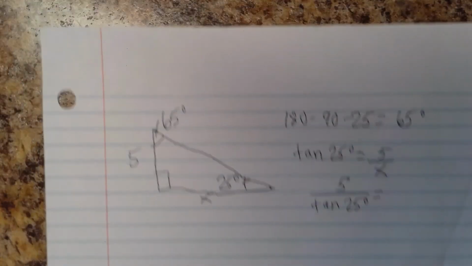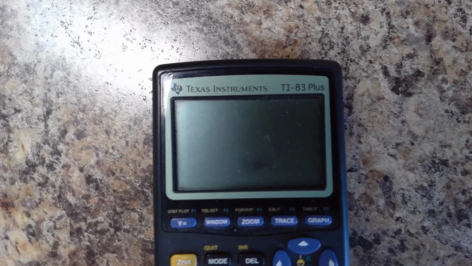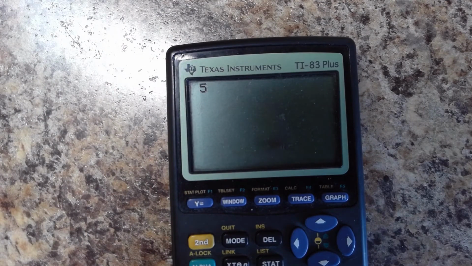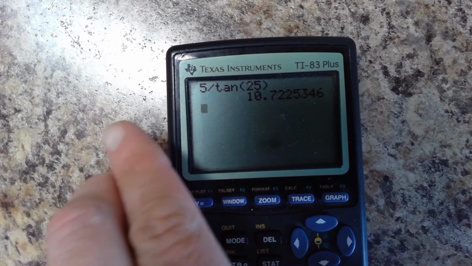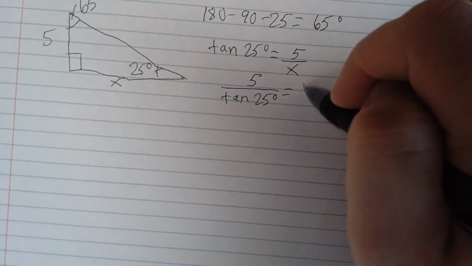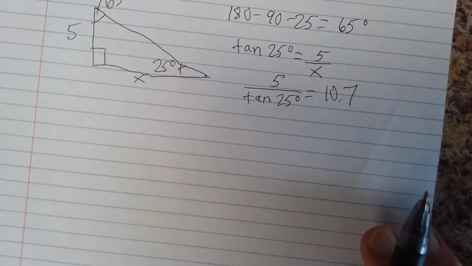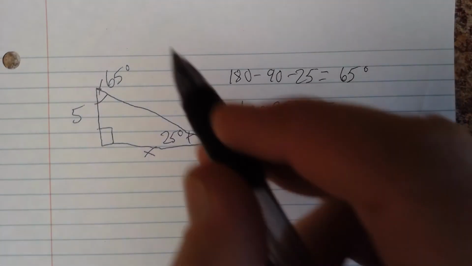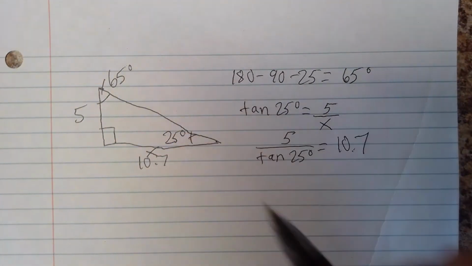And let's again show you how to do that. 5 divided by tan 25, 10.72. I now have a middle side of 10.7.